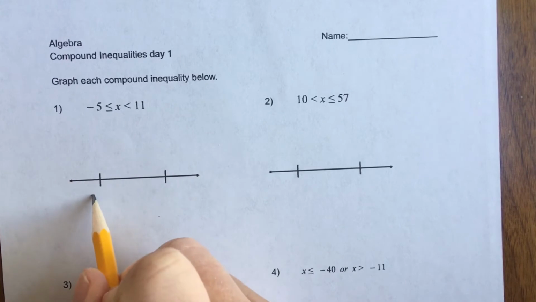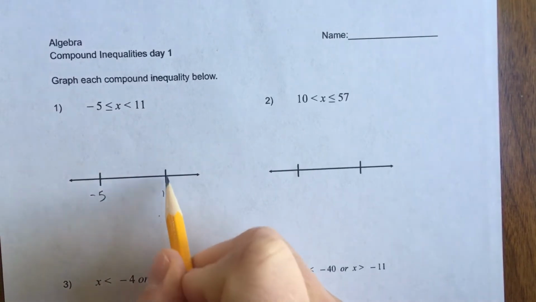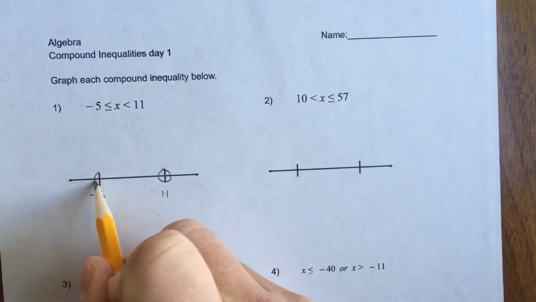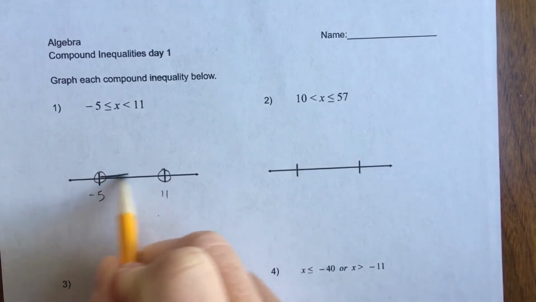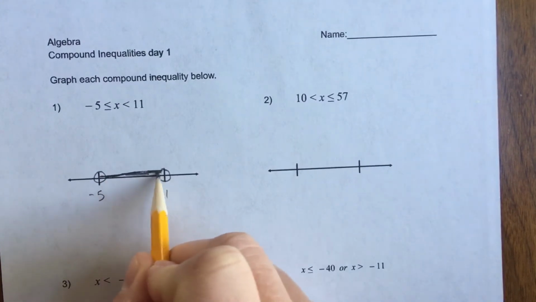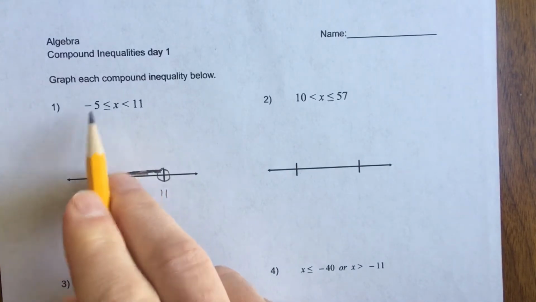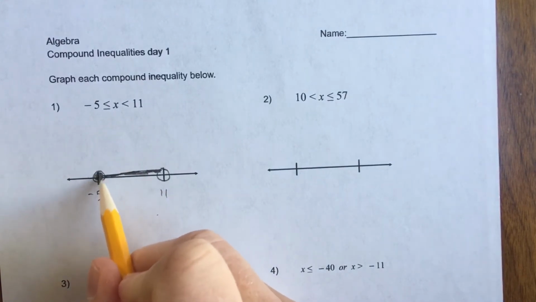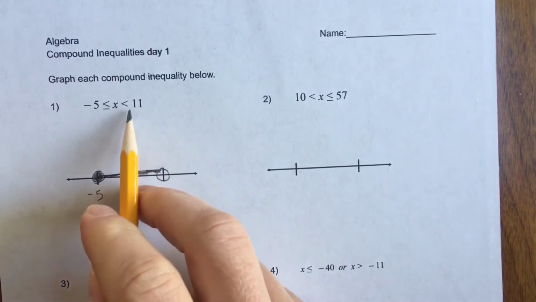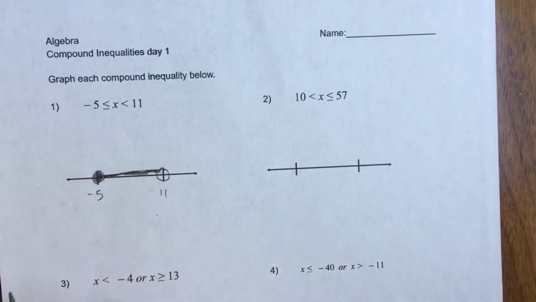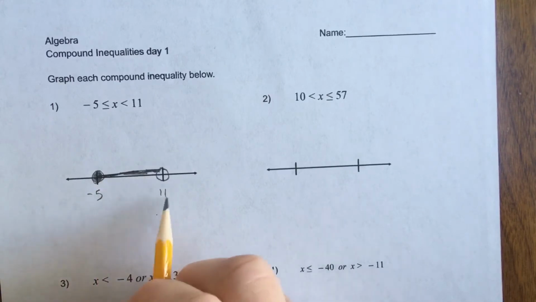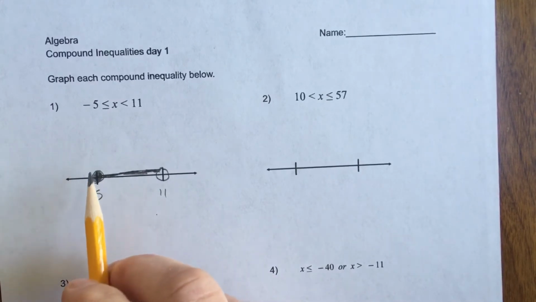So we're going to go -5, 11, put circles on there for our endpoints, and it can be anything in between. So we highlight all the numbers that are in between. And then we take a look, and it says that it could equal -5. So we'll fill in the circle that's on -5, not equal to 11, so we'll leave that open. And that's all that we do there. That's just telling people that anything in between those numbers is what x could be.